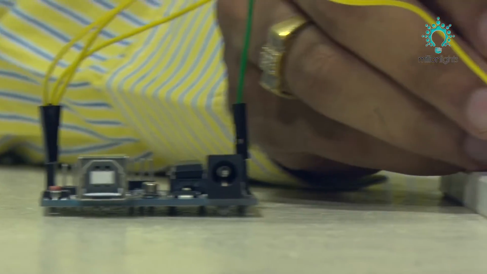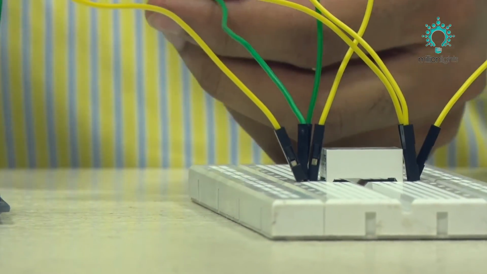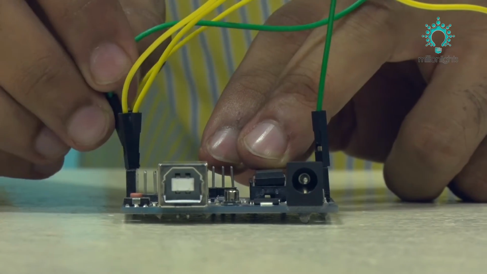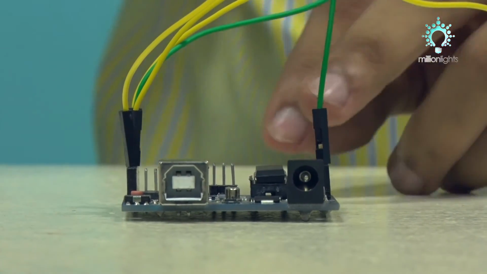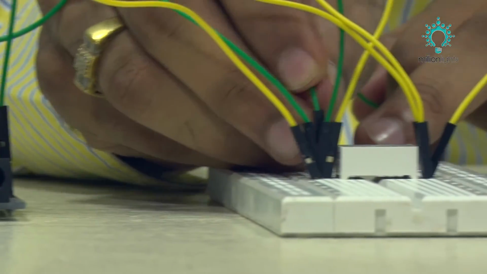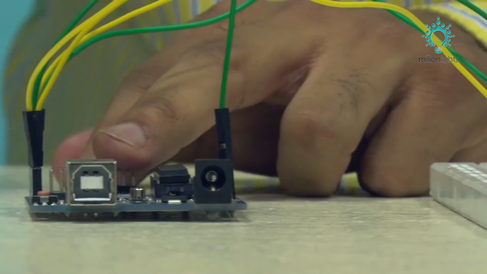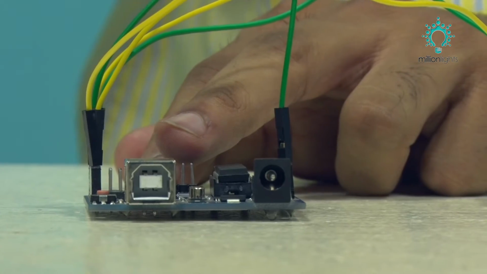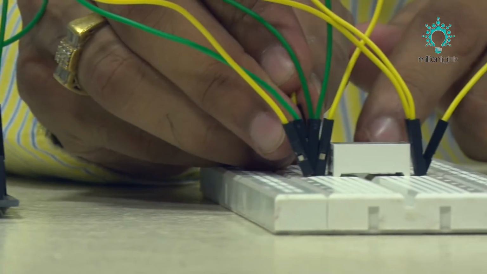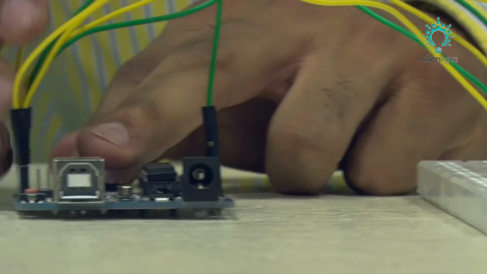Now the 4th pin on the bottom, this is pin C, and that is to be connected to pin number 3 on my Arduino. Okay. Then pin D is the 2nd pin at the bottom. This is to be connected to pin number 4. Then first pin, bottom pin, that is E, to be connected to pin number 5.